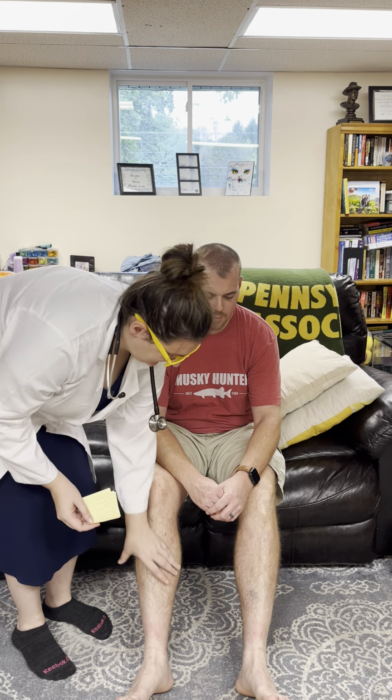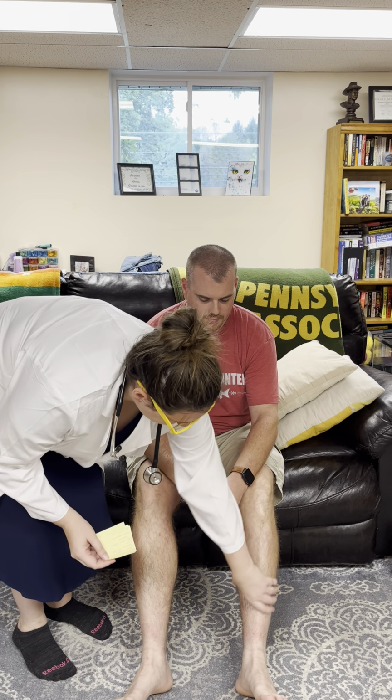So also we are inspecting his legs for warmth, any tenderness. Nope. Okay, so there's no warmth, no tenderness, no pitting edema. He does have a little bit of venous insufficiency as evidenced by some varicosities.